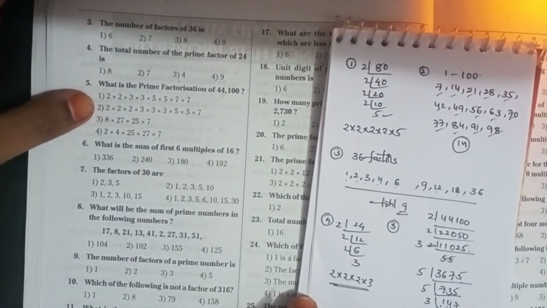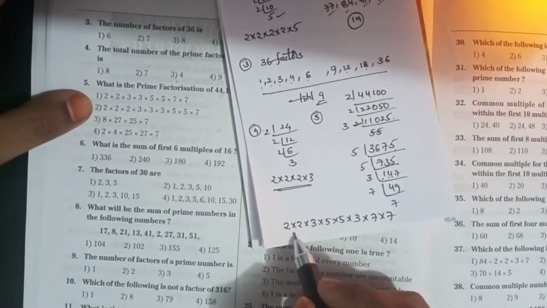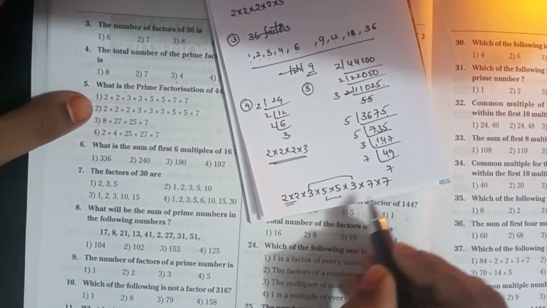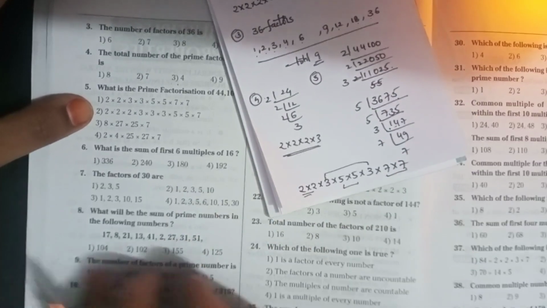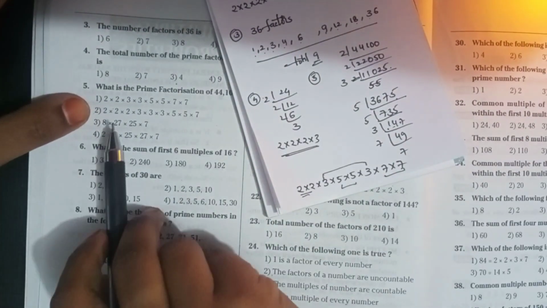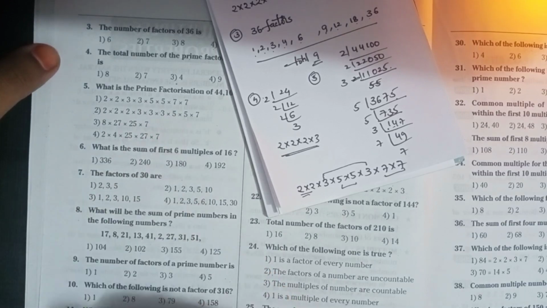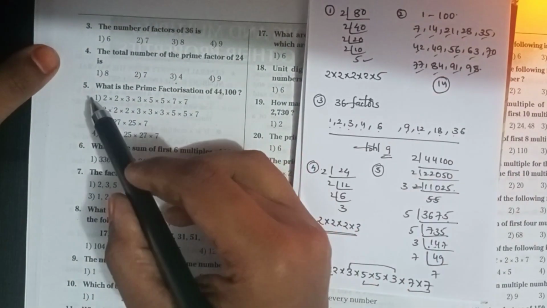Let's find where it is. Two 2s, two 3s, two 5s, and two 7s. See, in option number 1 it is two 2s, two 3s, two 5s and two 7s. That's the correct option, option number 1.